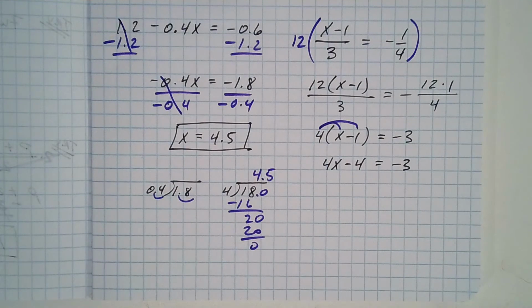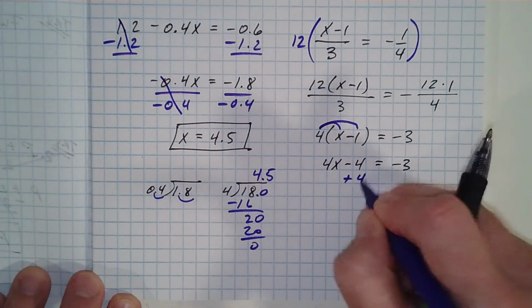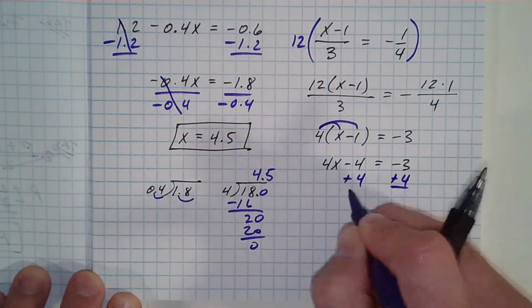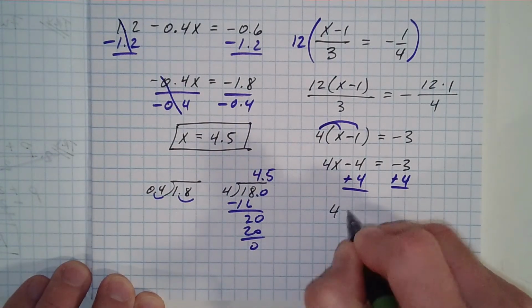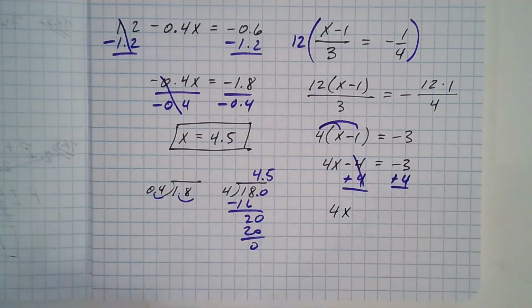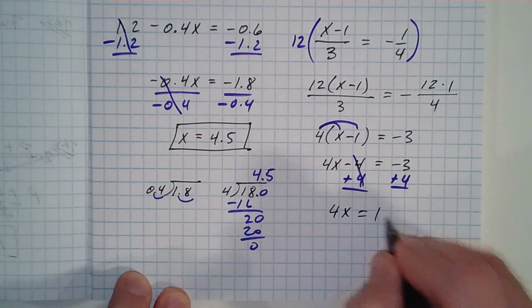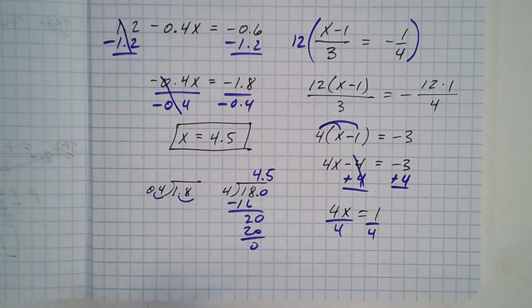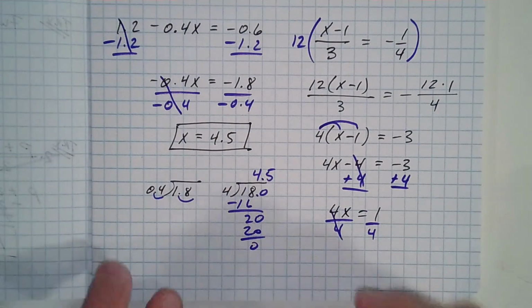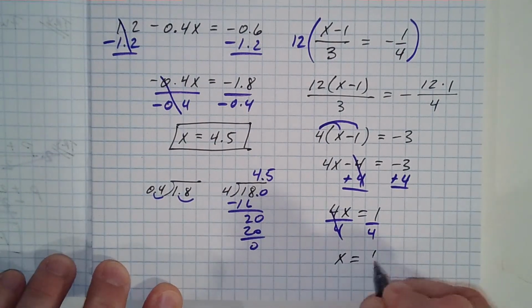Let's add 4 here and here. And I have 4x equals 1. I have to divide both sides by 4. And so my answer will be x equals 1/4.